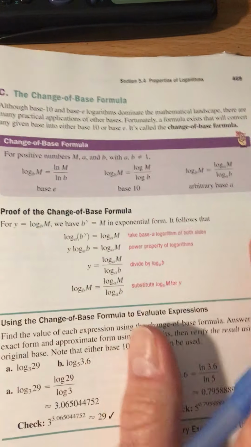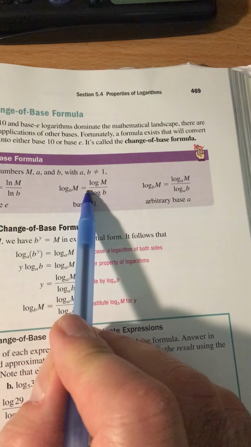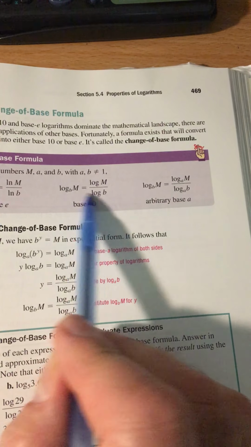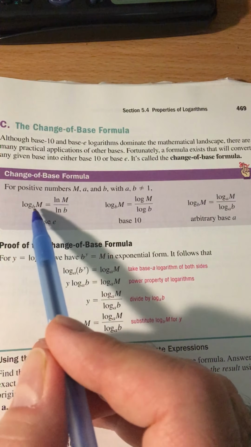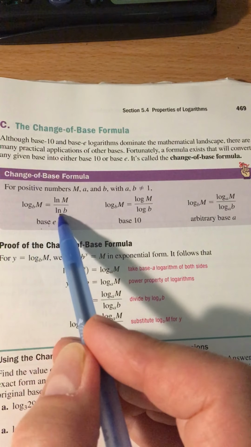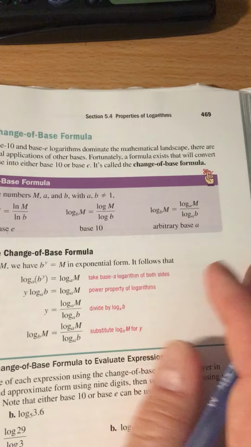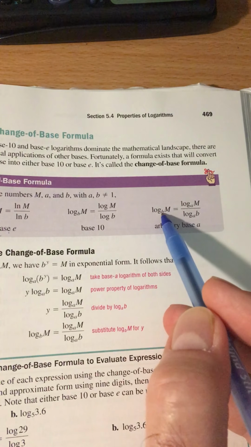It also applies to natural log. Let me show you this one first. You see this, log base b of m, on page 469. You can write it as log of m over log of b. That's base 10. Or you can use base e, which means you can use natural log: log base b of m equals natural log of m over natural log of b. So the base goes to the basement. Or you can change it to any other base if you like, if you want to torture yourself.